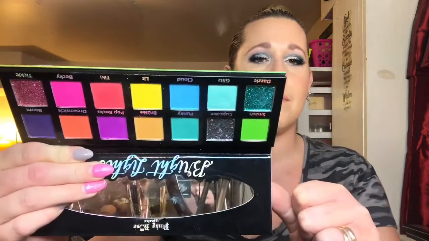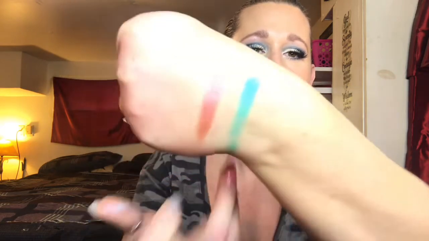I forgot to give you a swatch of the shade Punky from my Bright Lights palette from PinkyRose. I've been trying to pan, and this is a really, really pretty blue shadow. It's kind of like a deep sea type of turquoise blue. So there's the two shadows so far.